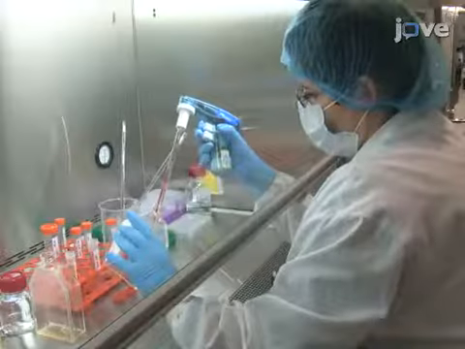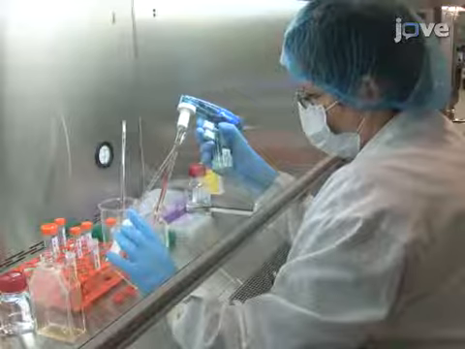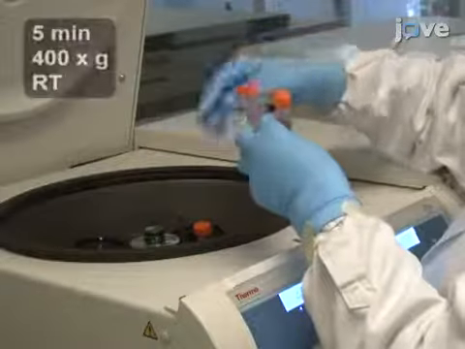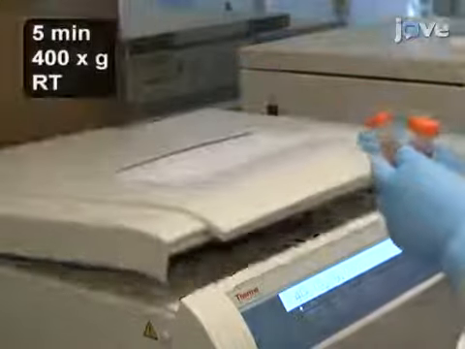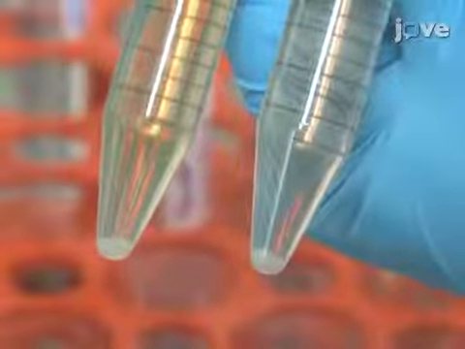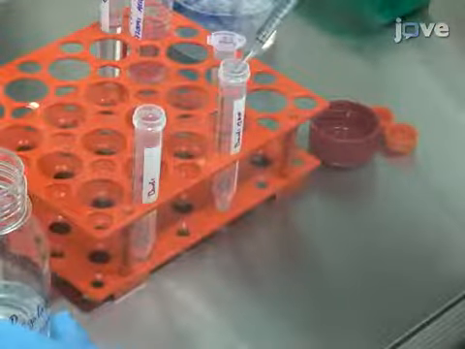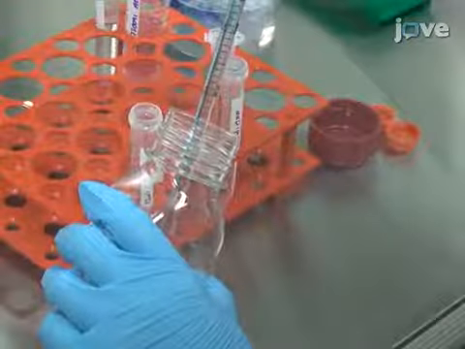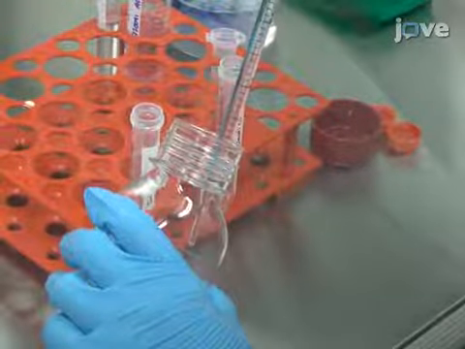Begin by transferring the DOUDI and DOUDI GFP-positive cell suspensions into individual 15 milliliter conical tubes for their collection by centrifugation. Resuspend the pellets in 5 milliliters of PBS for a second centrifugation, followed by resuspension in enough PBS for counting.